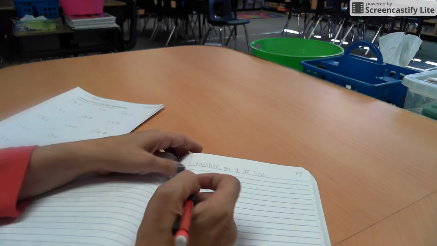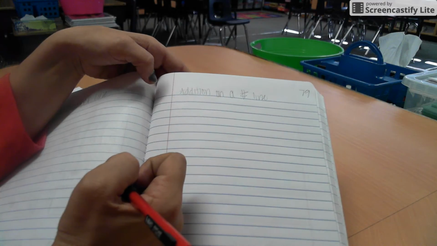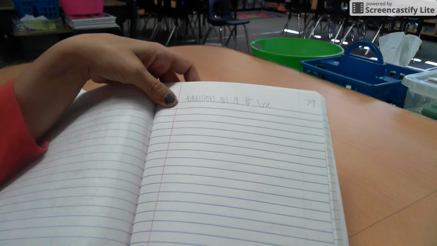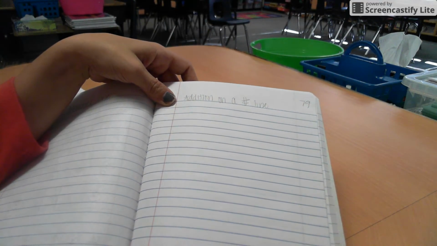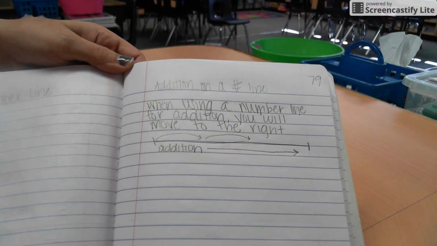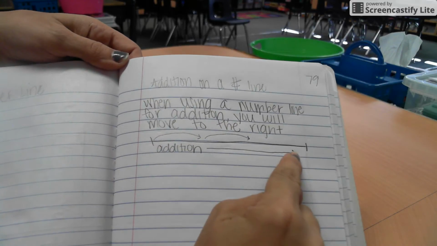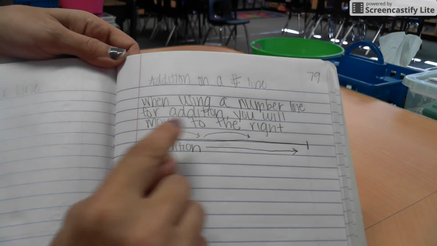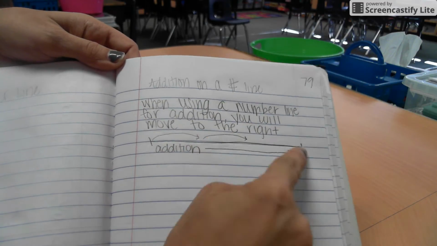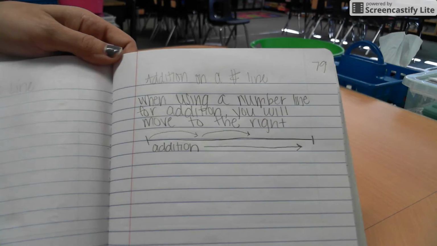All right, so we're going to start on 79, and we're going to talk about addition on a number line. So I'm going to make a real quick note, and then I'm going to let you copy it down. All right, so when you are using a number line for addition, you will be moving to the right. So anytime you're doing addition, your intervals or skips will be moving to the right. So go ahead and pause and let's write that down.